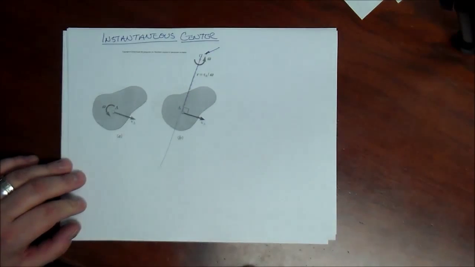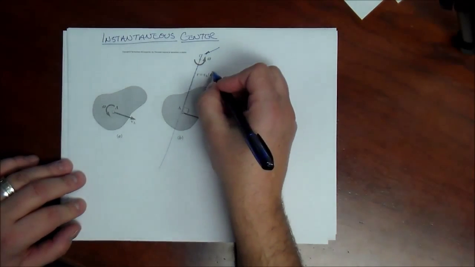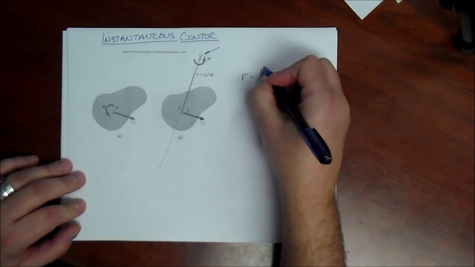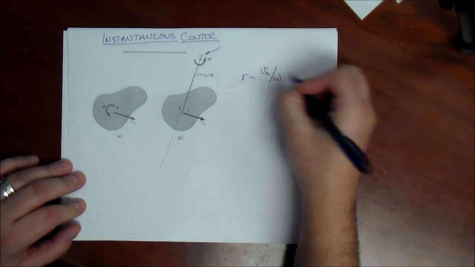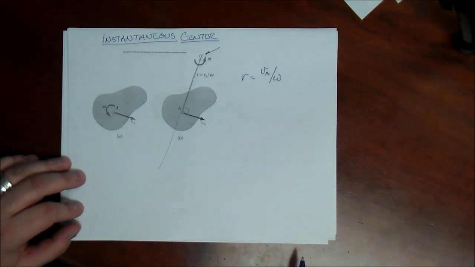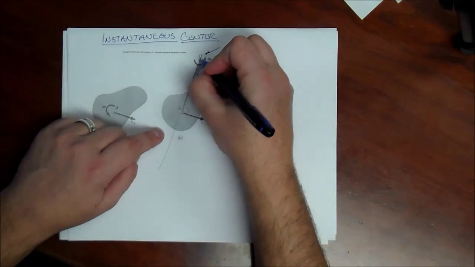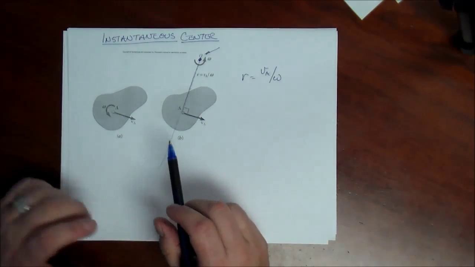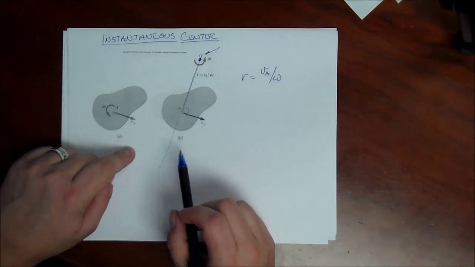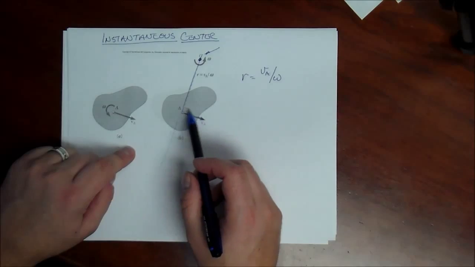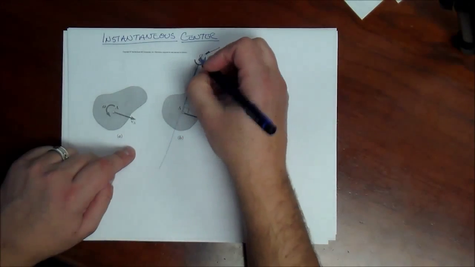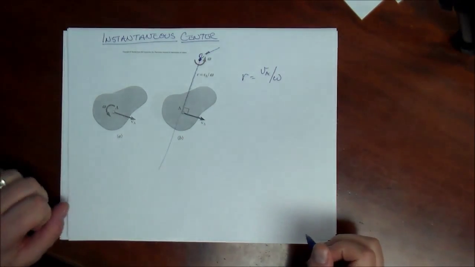It's going to be somewhere along that line, and the distance is equal to the velocity of the point over the angular velocity. Right? That's just the relationship for rotation about a fixed axis, right? So here's this point C. So at this instant, it appears as if this rigid body is rotating about fixed point C. Okay?